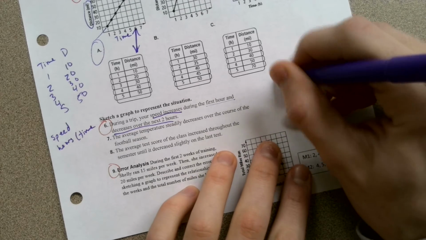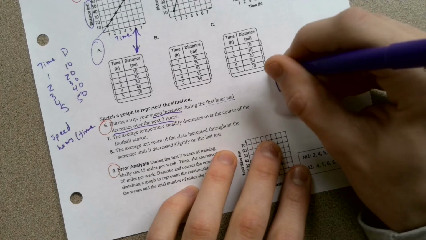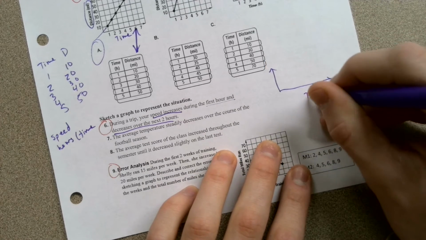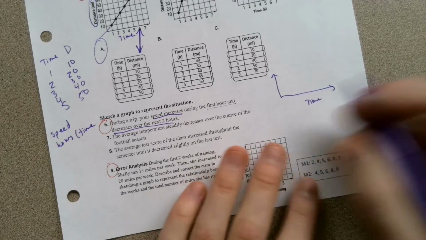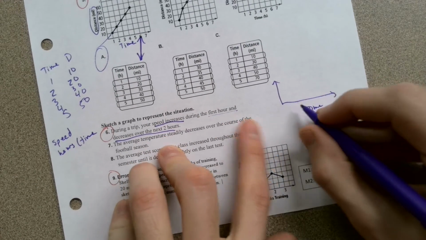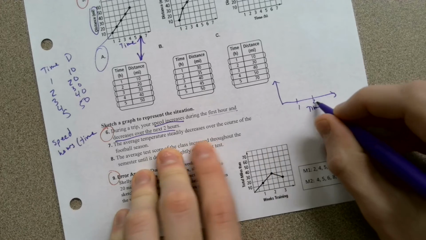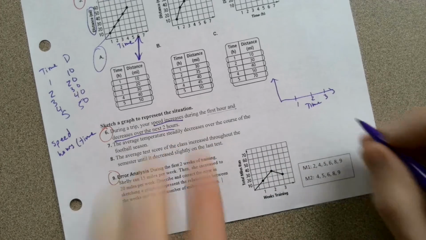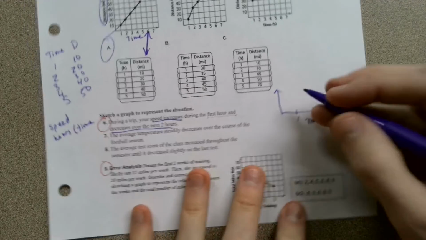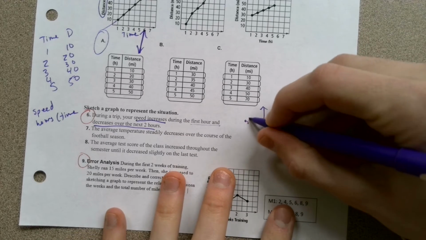So I'm going to make a graph like this. And I think it is always best to put time on bottom. It's easiest to read that way. And I know I'm going to have my first hour, so hour 1, hour 2, and they say next 2 hours, so I'm going to have 3 hours total. And on this side, I'm going to have my speed.